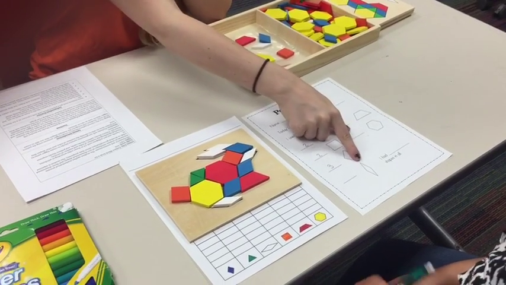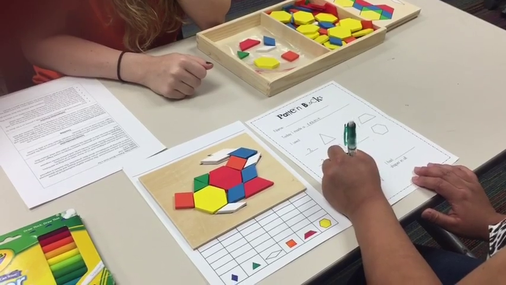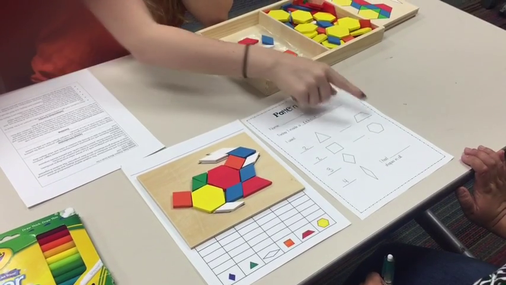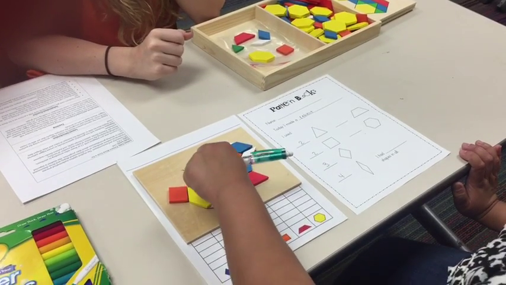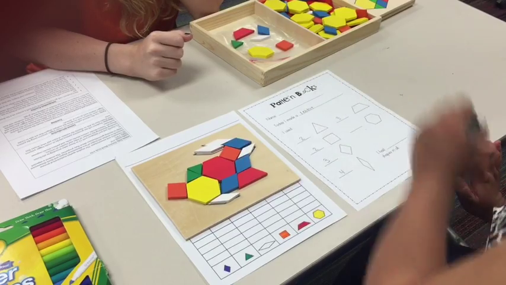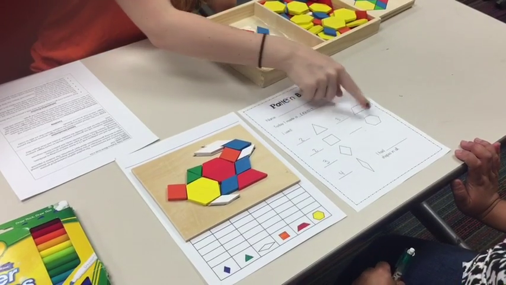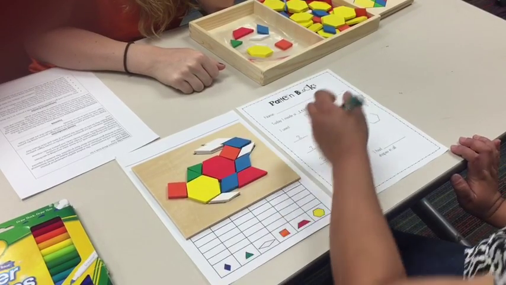And what about this one? 1, 2, 3, 4. So 4 parallelograms. And what shape is this? A trapezoid. So how many trapezoids did you use? 1, 2, 3. Good job. So write 3. And what about your hexagons? How many did you use? Just 1. Okay.